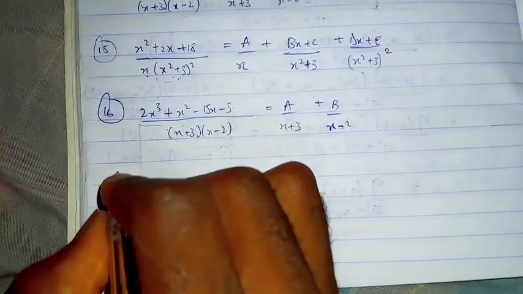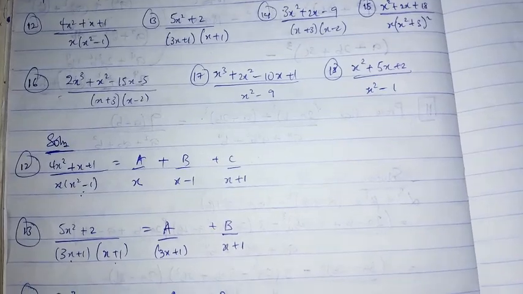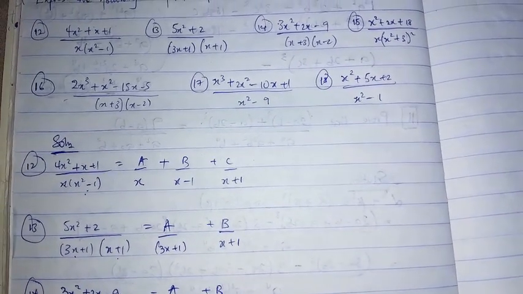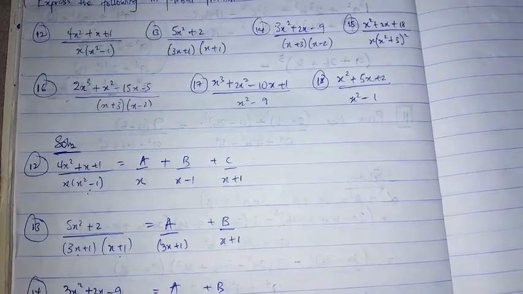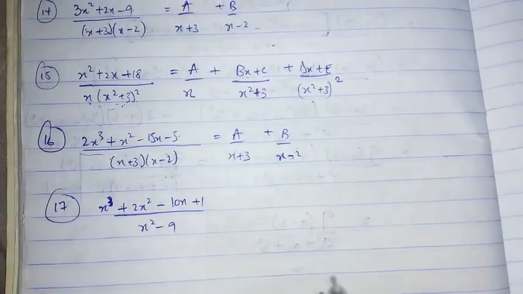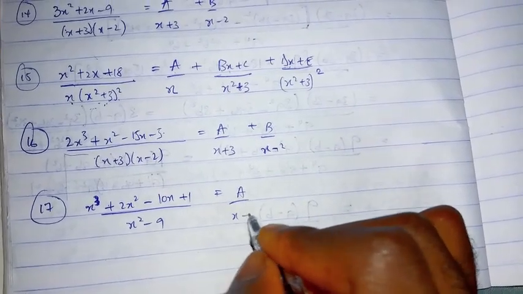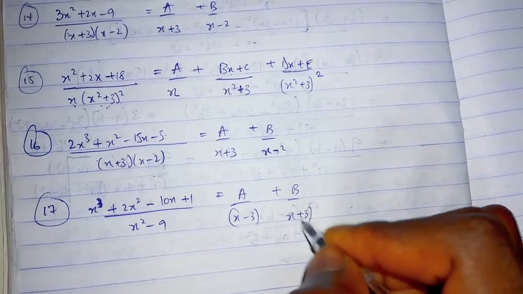So number 17, what do we have? We have x cubed plus 2x squared minus 10x plus 1 over x squared minus 9. Now, if you look at the denominator very well, you notice that it is a difference of two squares. So that becomes A over x minus 3 plus B over x plus 3.